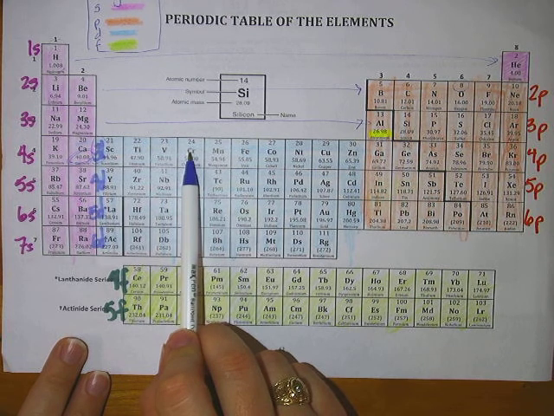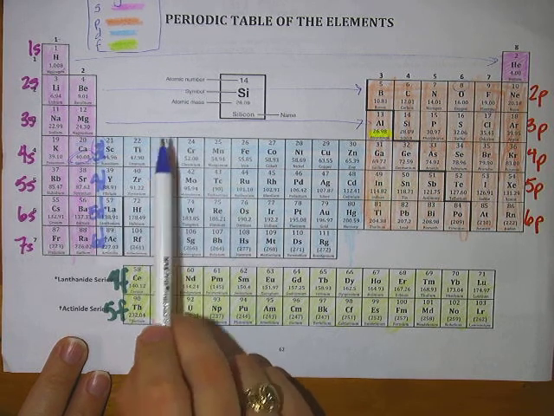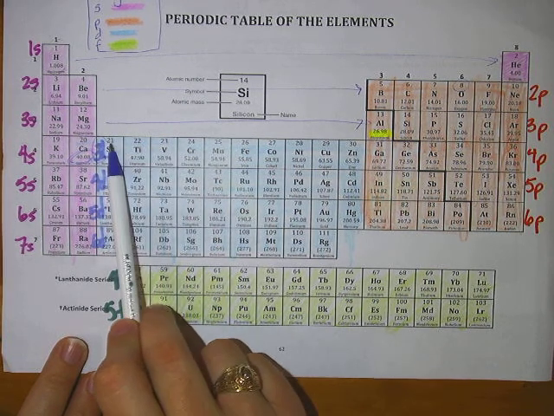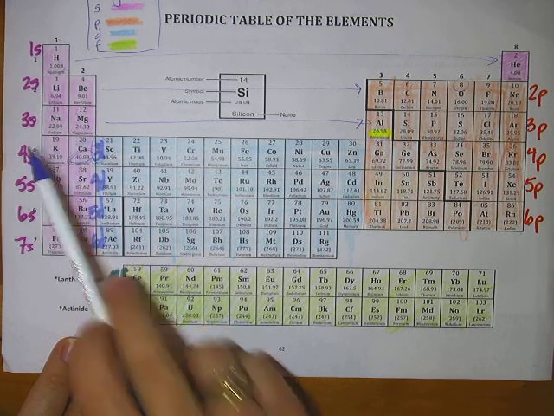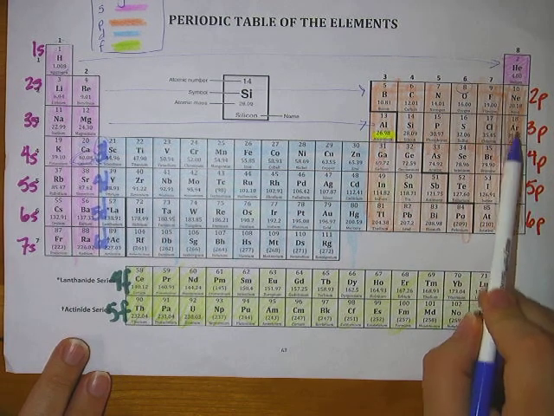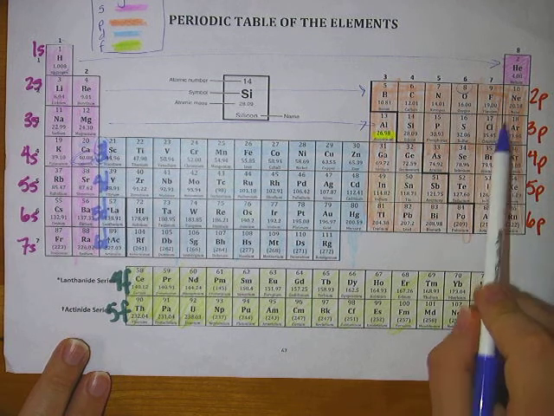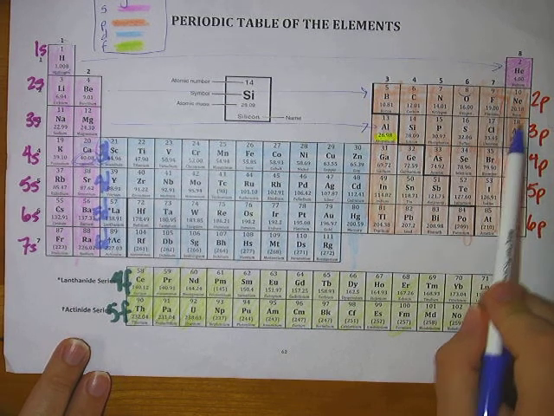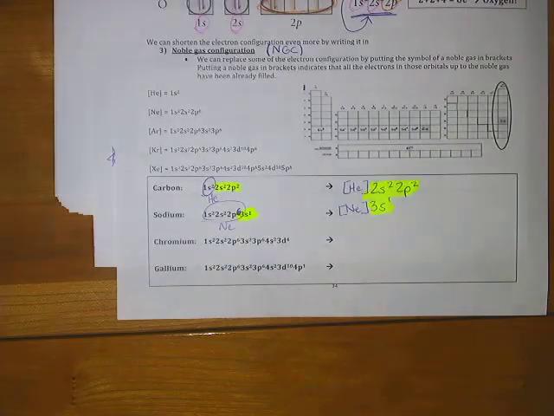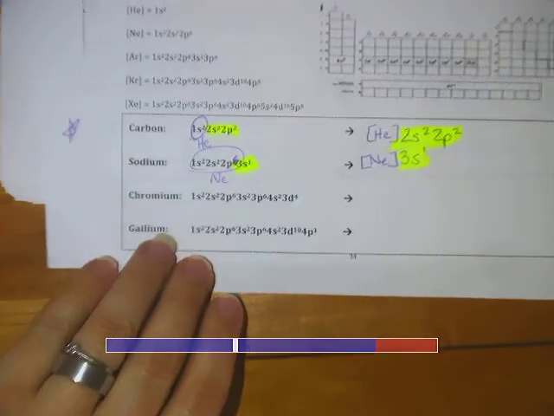So like chromium's number 24, go backwards, number 23, number 22, number 21, number 20, number 19. When I get to number 18, oh, this is a noble gas, argon. So argon is going to be the noble gas that I substitute in to shorten chromium with.